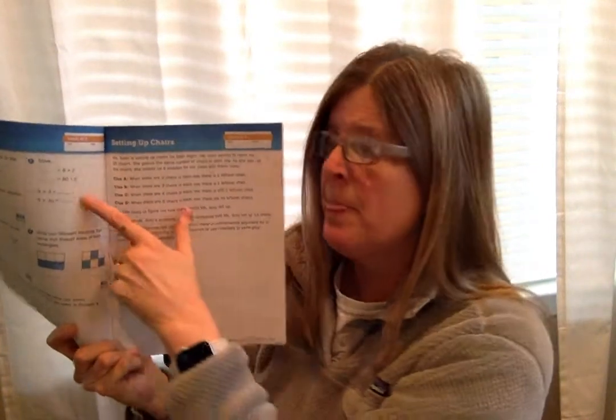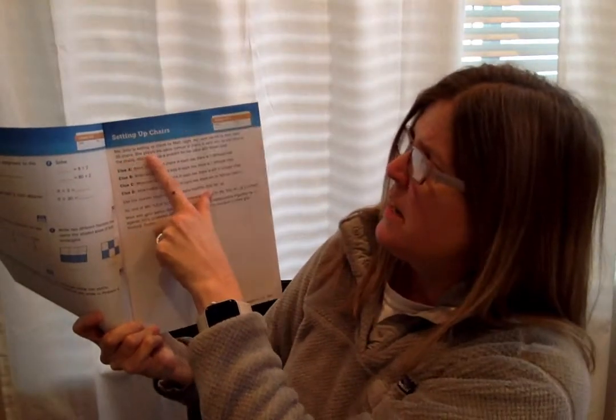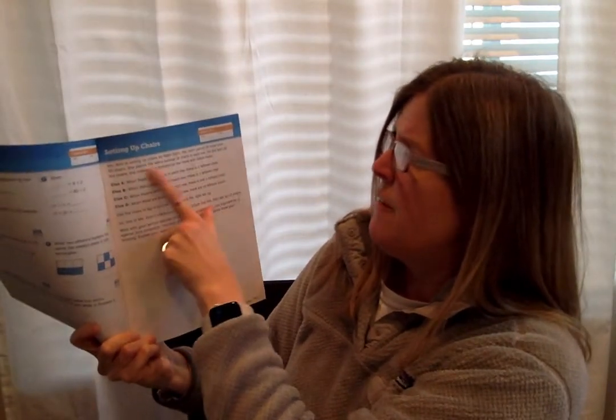So it says, Mrs. Soto is setting up chairs for math night. Her room cannot fit more than 35 chairs. That's important information. So underline it or circle it. Her room cannot hold more than 35 chairs. What does that tell you? The number will not be greater than 35.